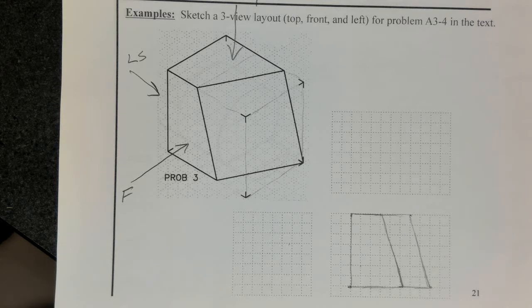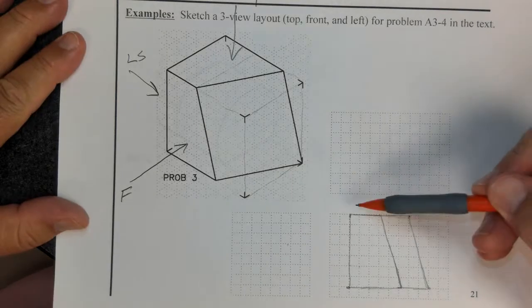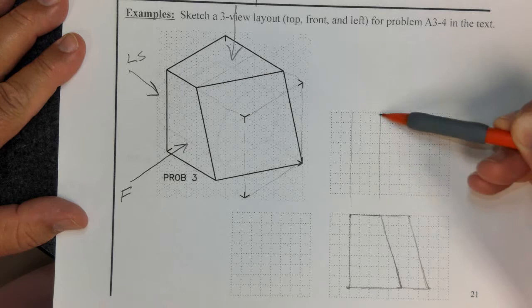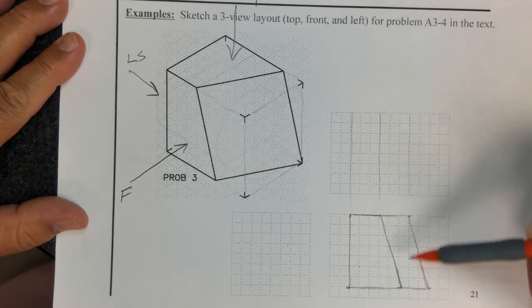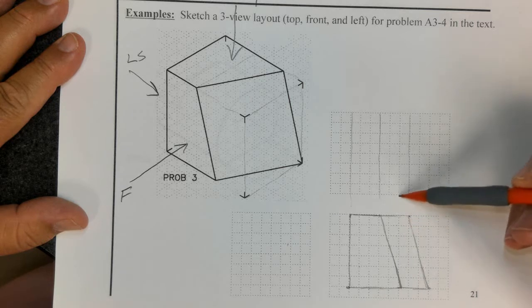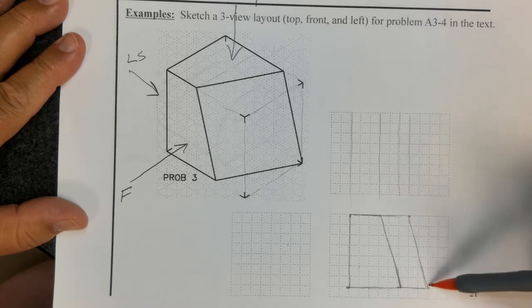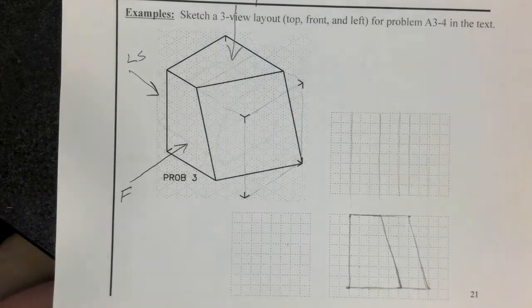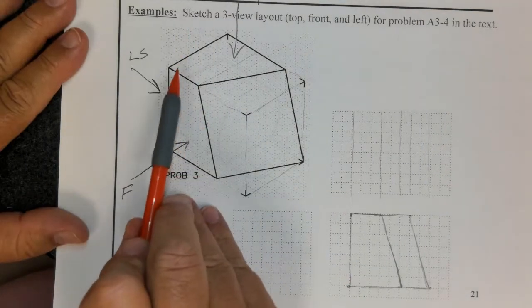Now, I'm going to take my points of intersection and project them up. Here's a point, project this up, this one, and this one, and then we have this one. Can't forget about this one here, right? And then this point, project them up like this. So for my top view, I'm going to start here at this point.